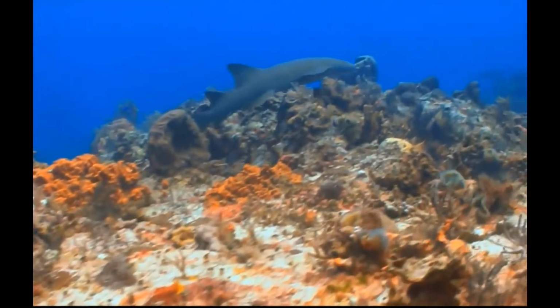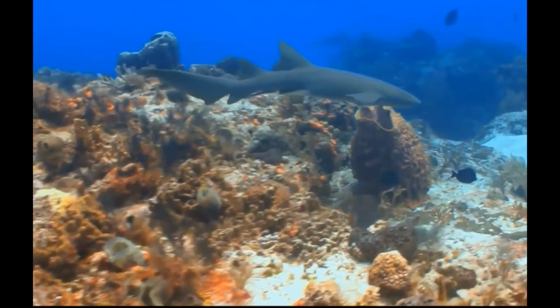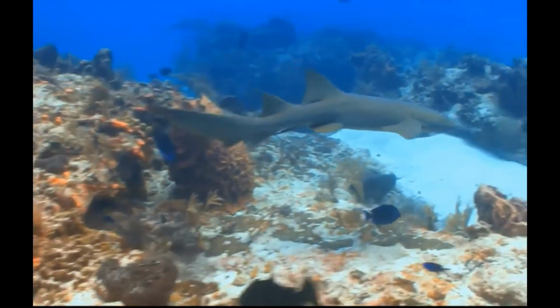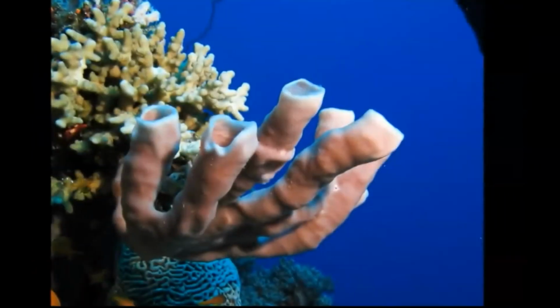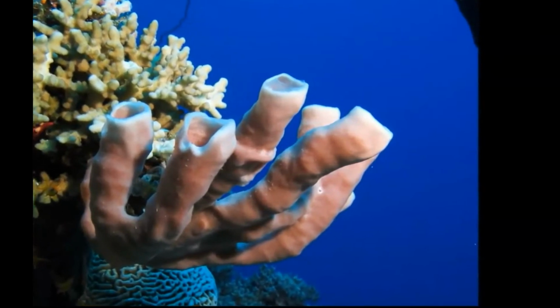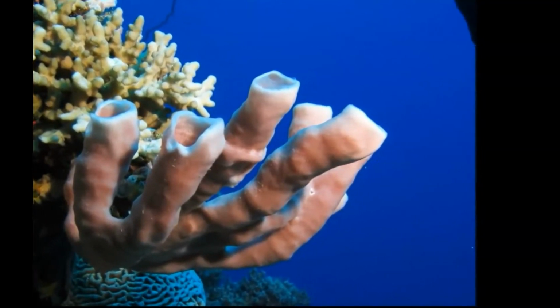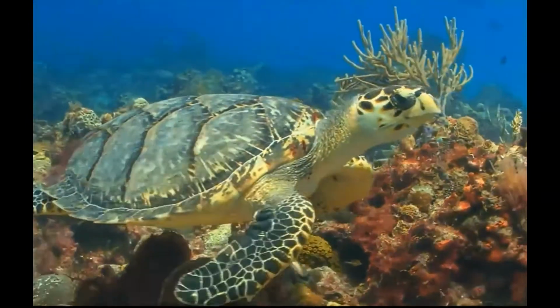Their strong jaws allow them to crush shellfish and even coral if need be, but they prefer to eat shrimp, fish, and squid. The reef also provides a place for algae and sponges to grow. This provides food for a variety of creatures. For example, the sea turtle.